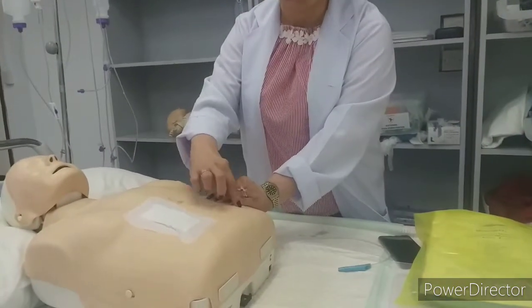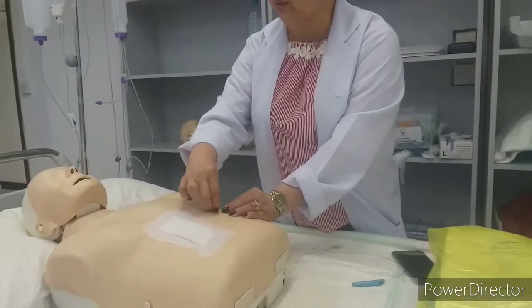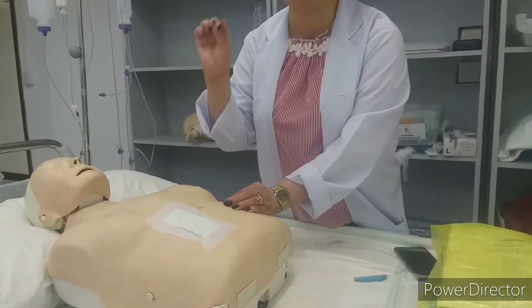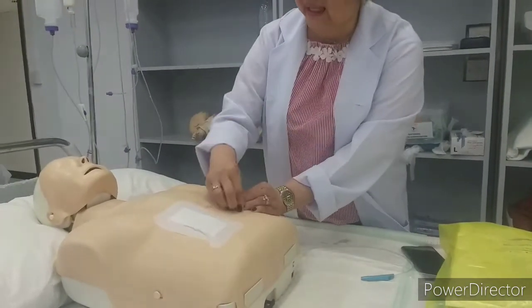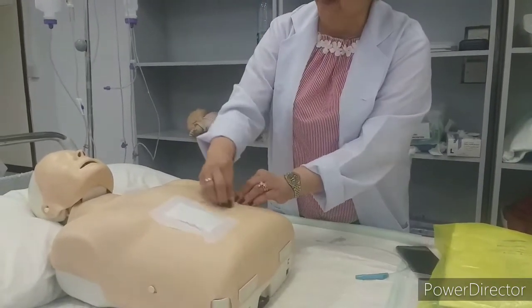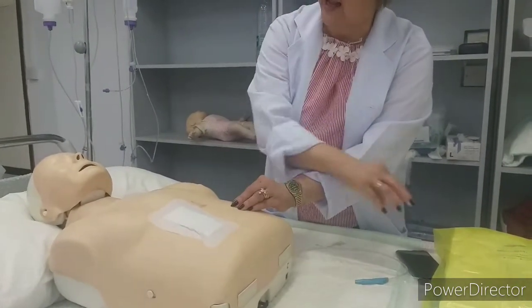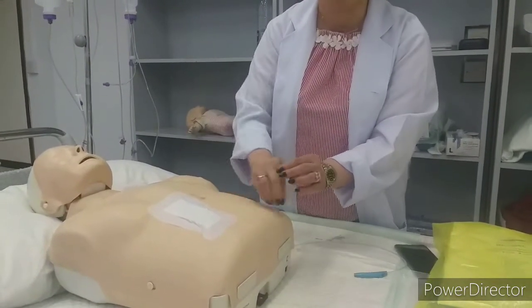Now, there is the surrounding skin. Same. This surrounding, we need to clean with betadine. Betadine, surrounding out. Again, betadine, surrounding out. Again, saline. Out. Saline. Out.